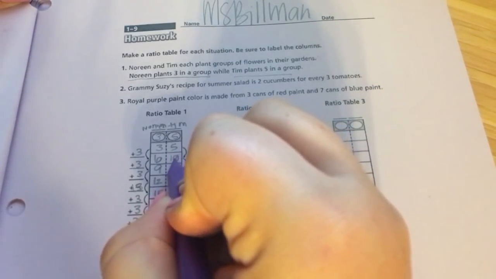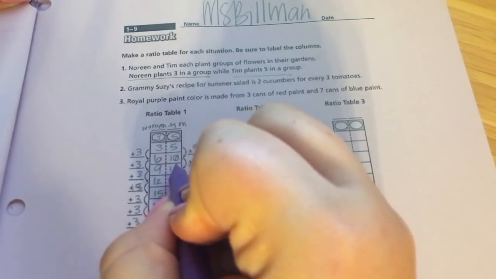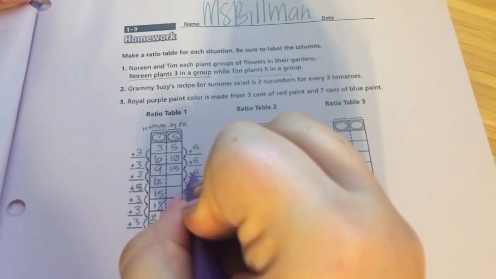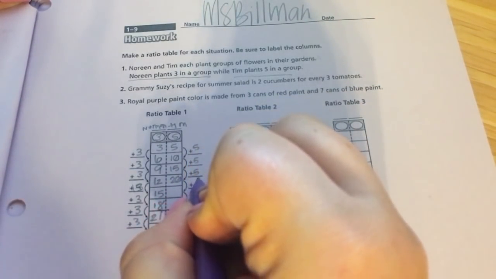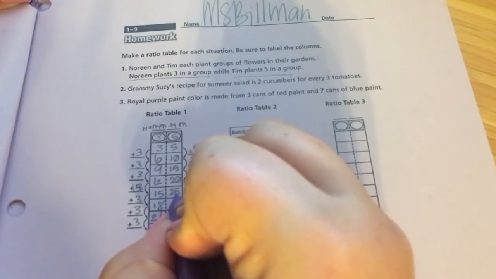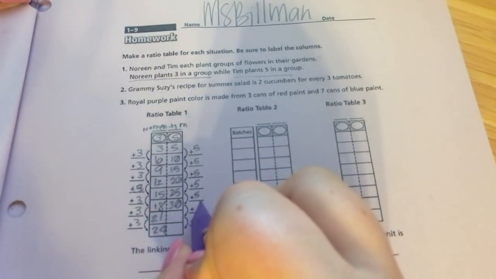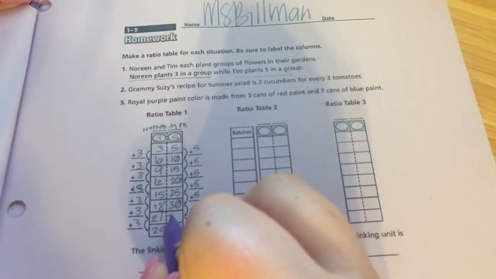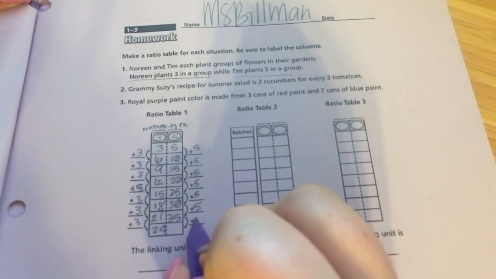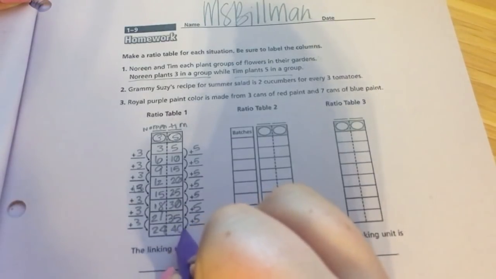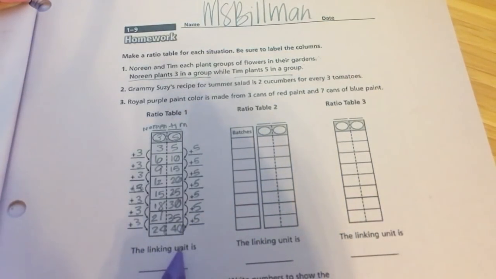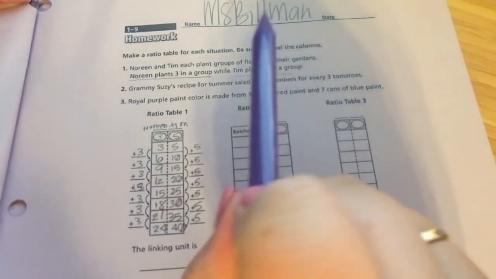When I see the plus 3 and the plus 5 on both sides of the columns, that's a really good indication to me of how much they're going up. Maybe it's my first time looking at a rate table and I'm not sure. Ooh, what is this all about? I can know, oh, they're going up by 3, they're going up by 5. It's still a constant rate. You can also feel comfortable enough to put the pluses on each side.